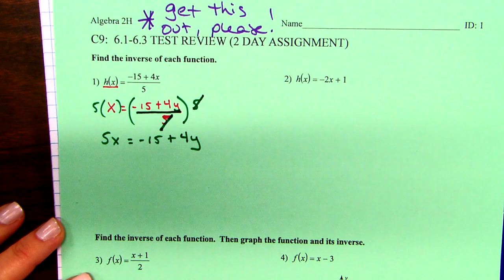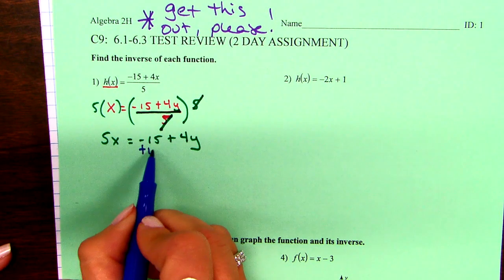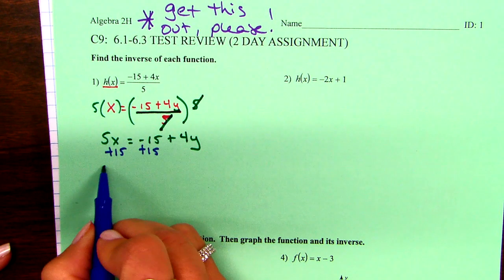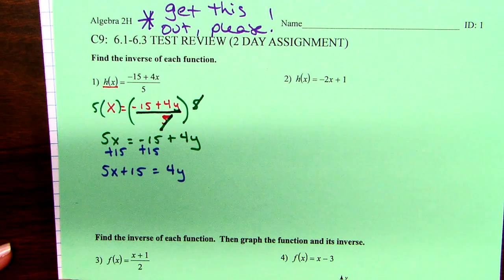And then I'm just using my skills to get y by itself. I would add 15, right? Last step would be what? Divide it by 4.